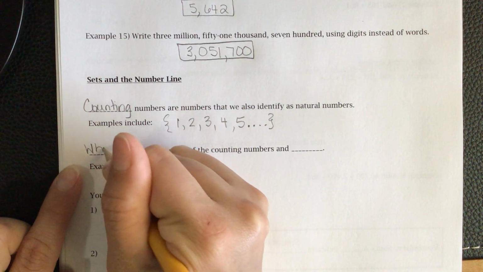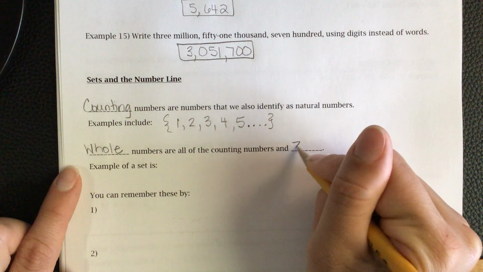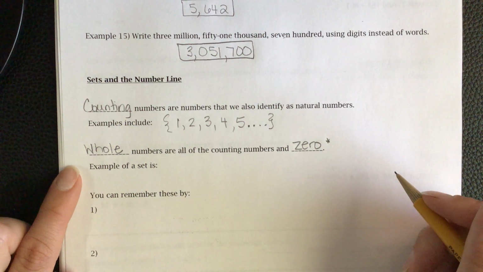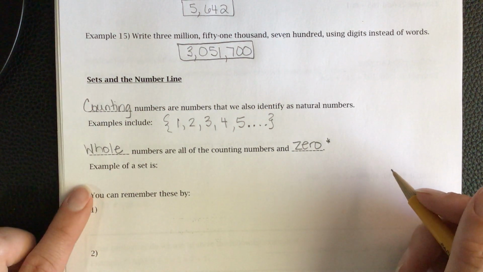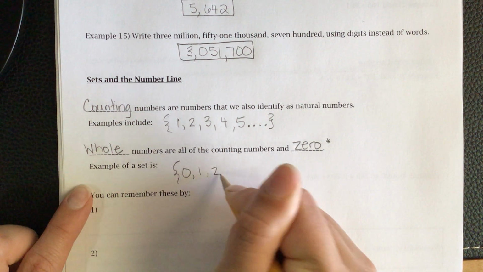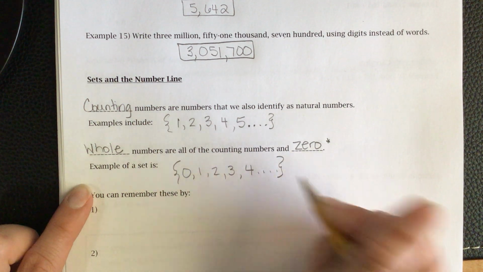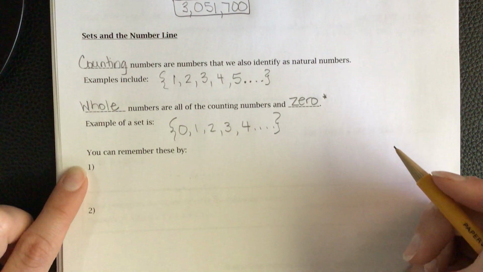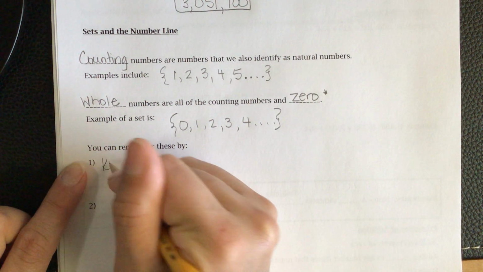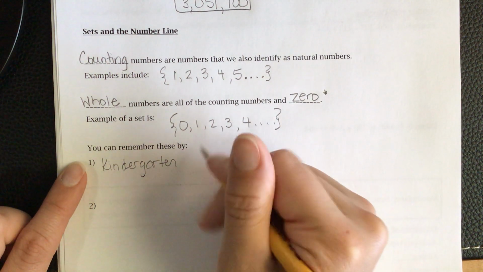Whole numbers are the numbers of all counting numbers and 0. That's really important. 0 is included as a whole number. So this one starts at the value 0, 1, 2, 3, 4, and it goes on and on and on. You can remember these numbers just exactly how I said. Kindergarten, or how your mama taught you.